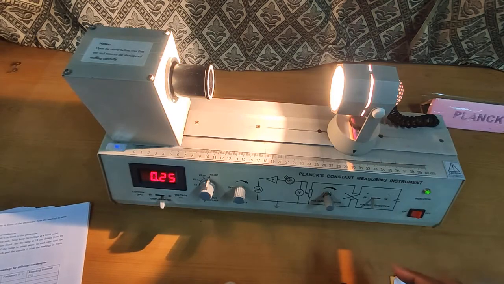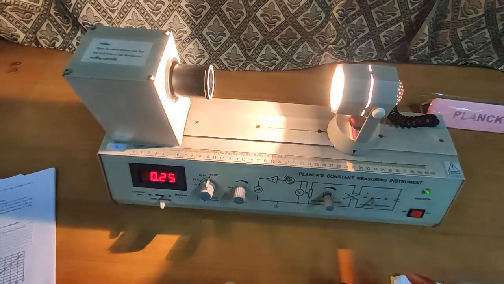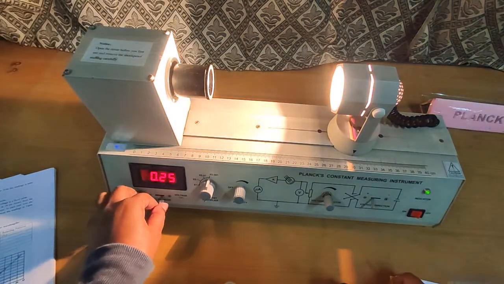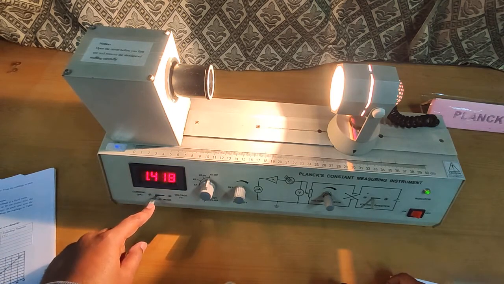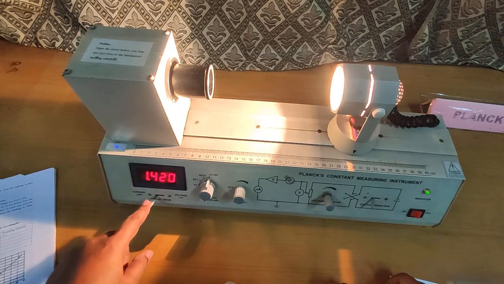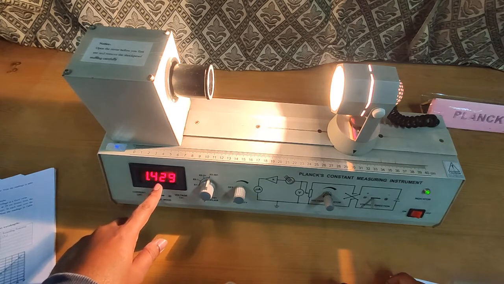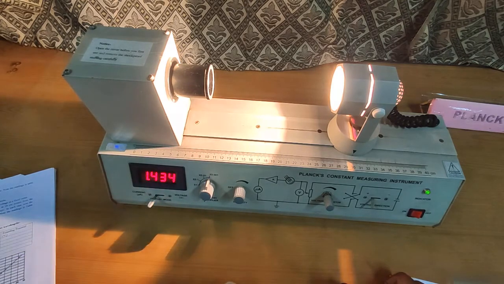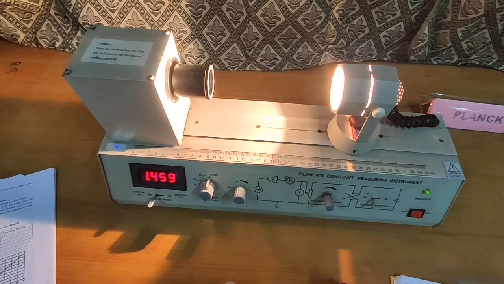At this particular value, our current is to be measured. So to measure the current value, we need to shift this one in this direction. Okay. And this time it is 1.42, or if it is increasing, then just take the average value of that. There is no problem with this. Okay.